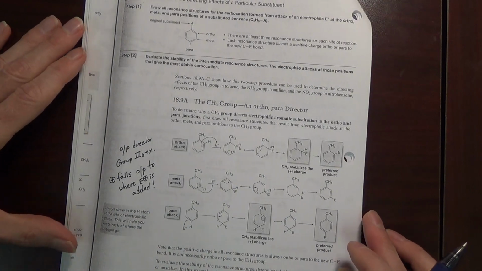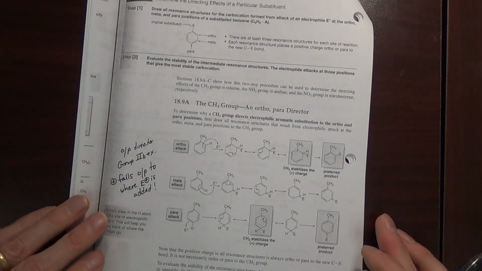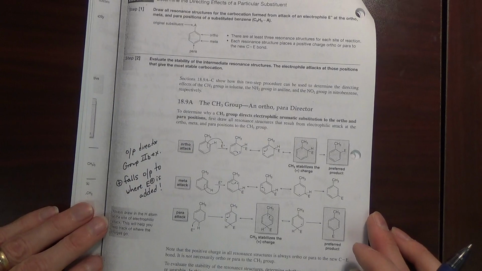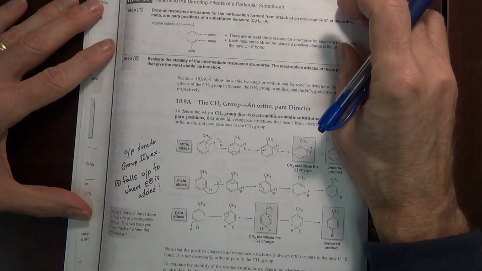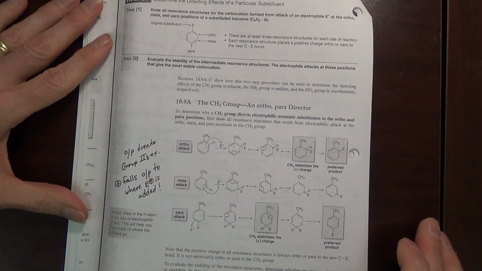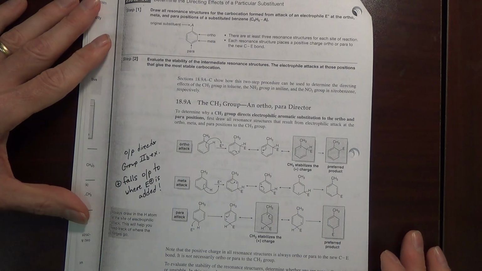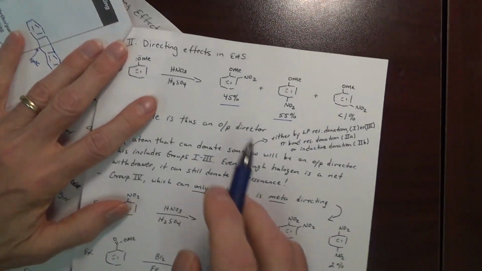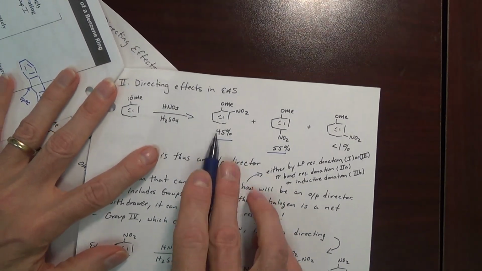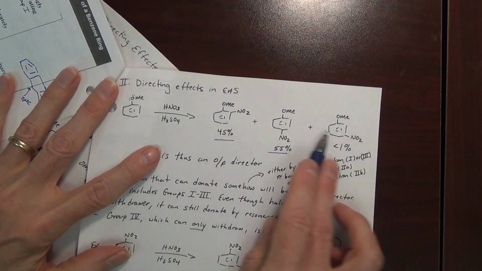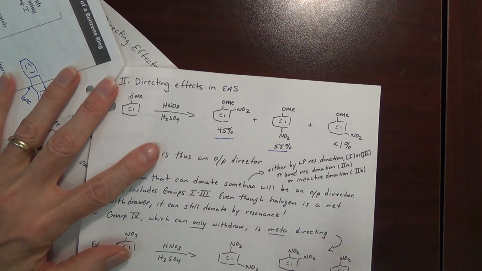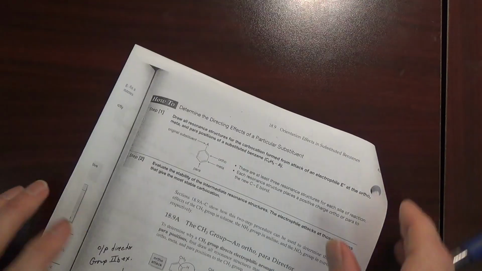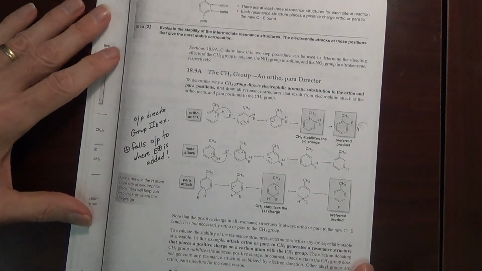These are also from the Smith textbook we used to use. You should see similar explanations in the Klein book. And it all boils down to stability of the sigma complex. Okay? Three different sigma complexes would be formed here, leading to each of these products. We need to look at the stability of each one.